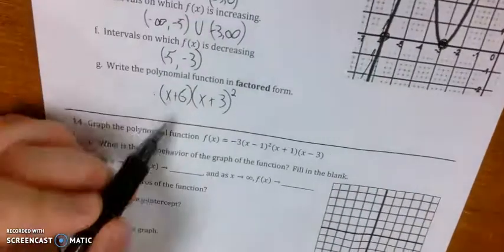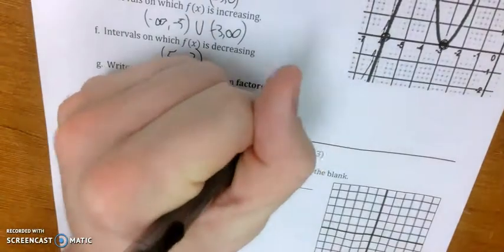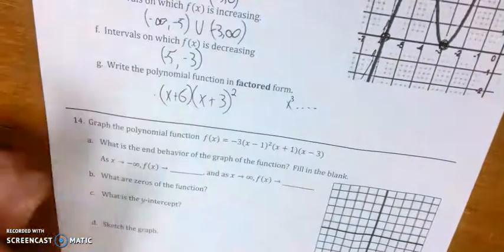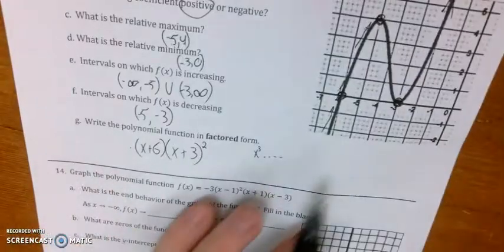So now just looking at this, I'd have 1 x, 2, and 3 more x's. So if I were to distribute this out, and I'm not going to, but if I did, it would be x to the 3rd, blah, blah, blah, and that fits that graph. Perfect.